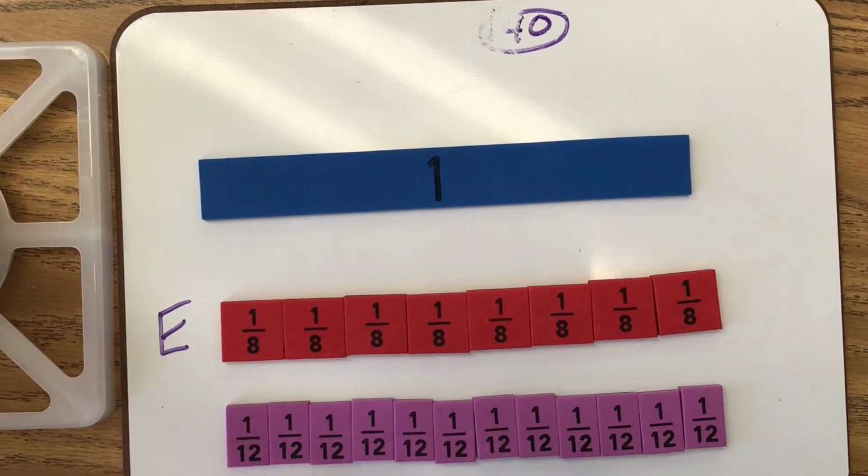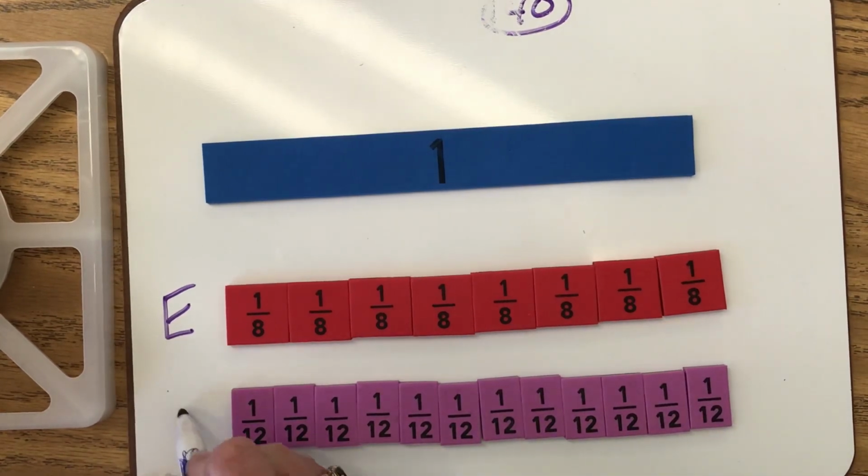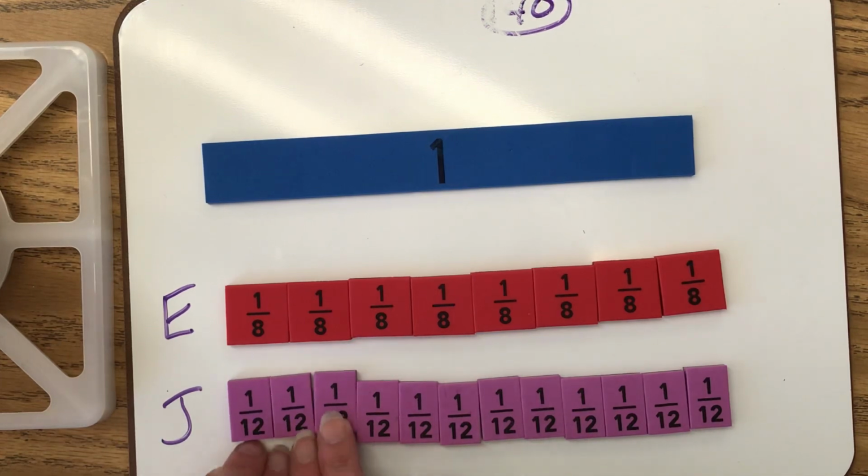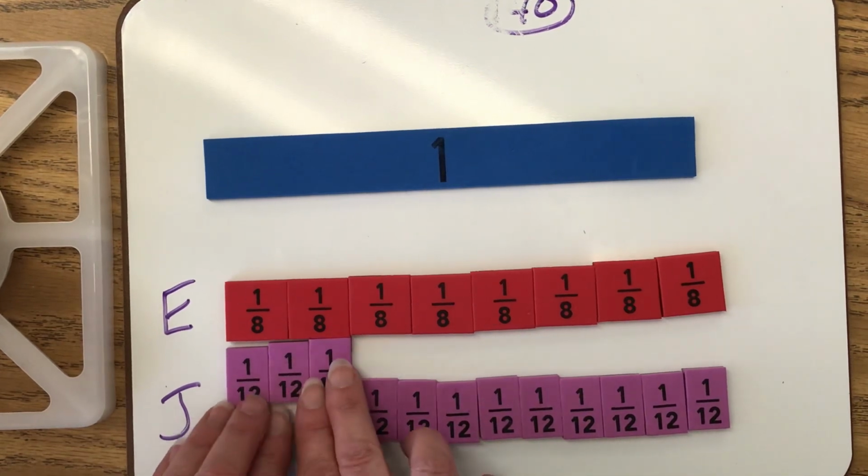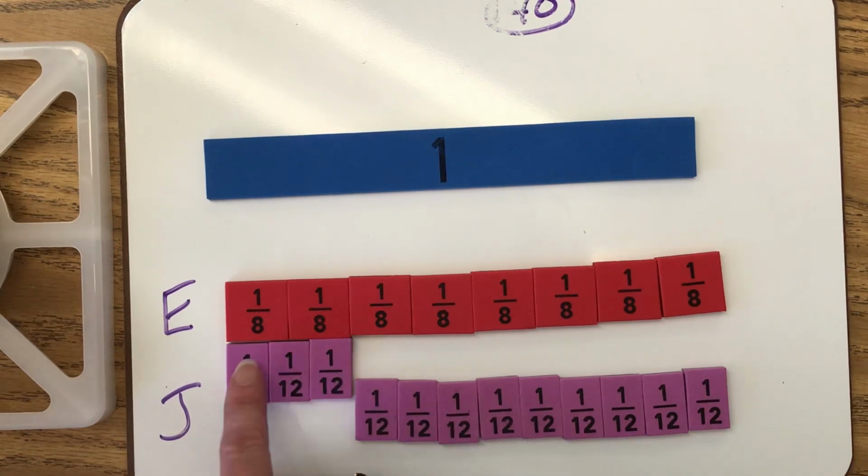So here is Jaden's board, cut into 12 pieces. Now the question asks us, how many of Edward's pieces are equal to the total length of 3 of Jaden's? So I'm going to push 3 of Jaden's right up here by Edward's. And I can see that 3/12 is equivalent to 2/8. So it would be 2 of Edward's pieces would be equivalent to 3 of Jaden's pieces.